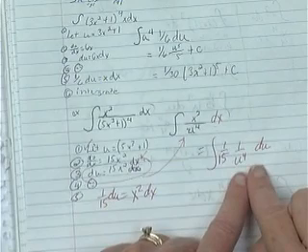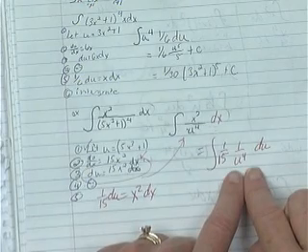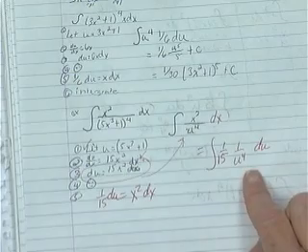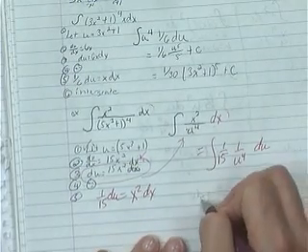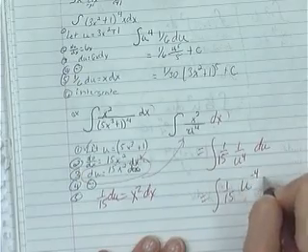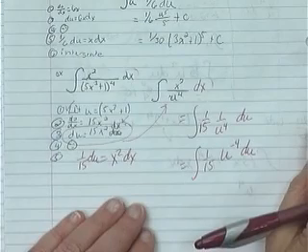Now, how did you integrate like 1 over x to the 4th when it was just x? What's your step before you get ready to integrate this? It's got to be u raised to the r, not 1 over u raised to the r. So you have the integral 1/15 u to the negative 4 du. And now it's looking easy, isn't it?